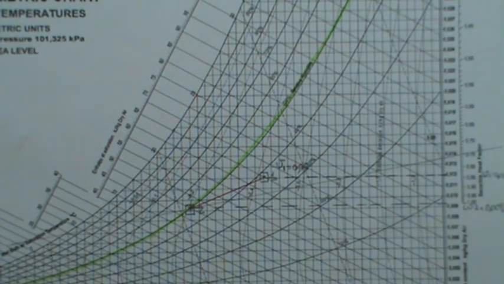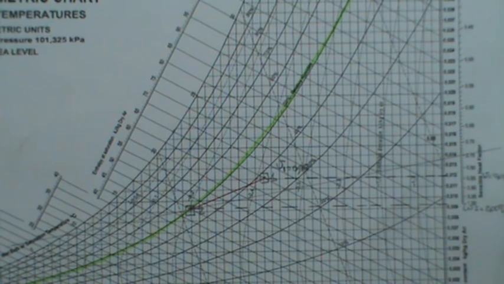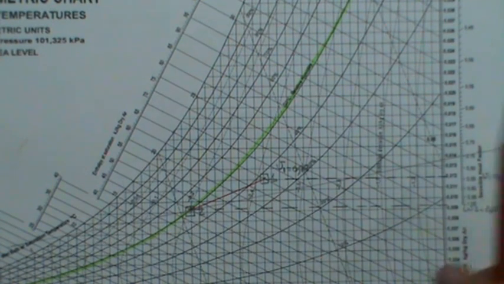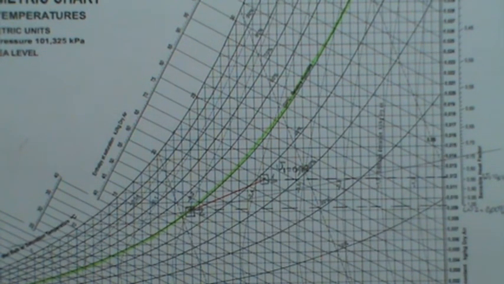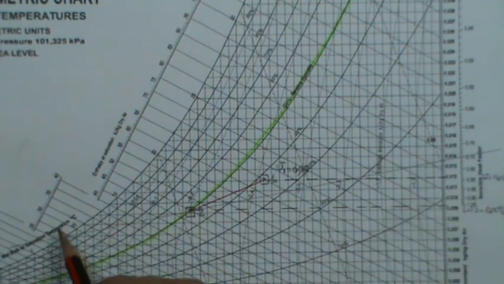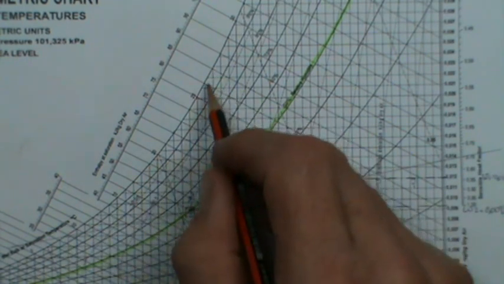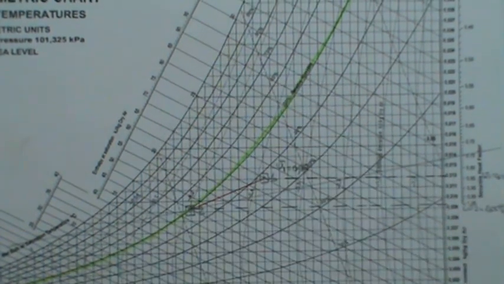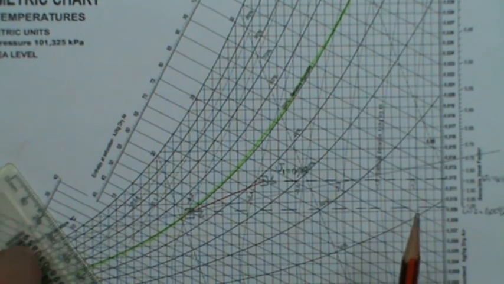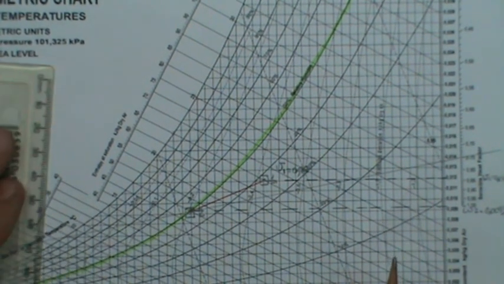Now, in this particular case, we're going to read off the next thing, which is the apparatus dew point. The apparatus dew point is where that line cuts through the saturation line over there.